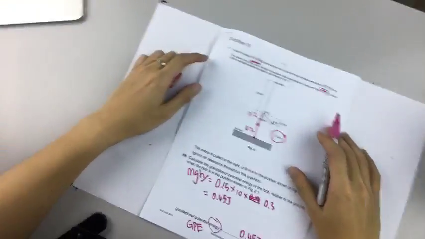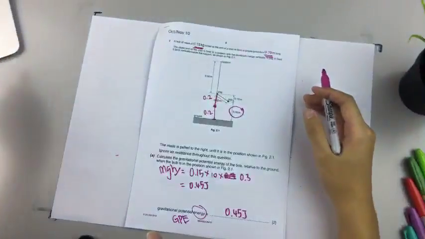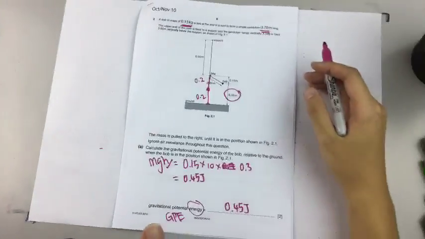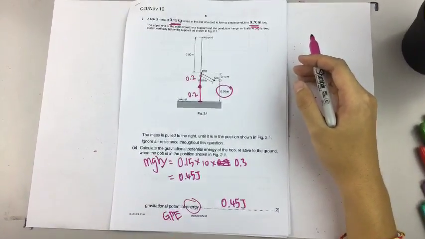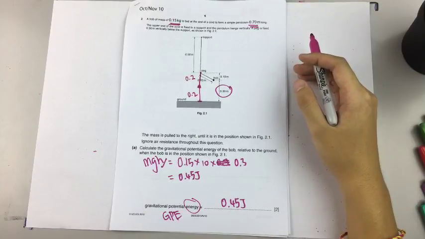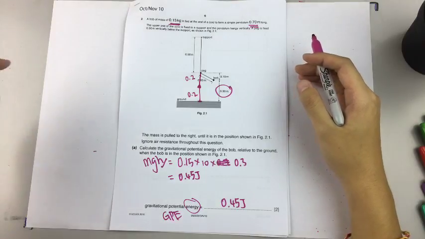Can I read the questions? Can zoom in a bit, blur. Okay, hi, Joey. Joey can try and see whether can focus or not. Oh, still need to zoom.